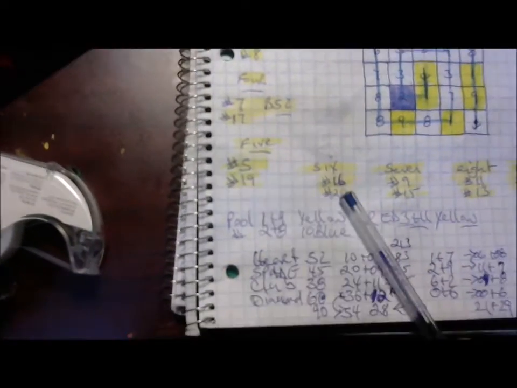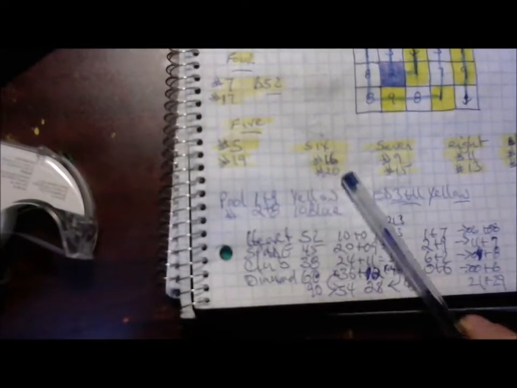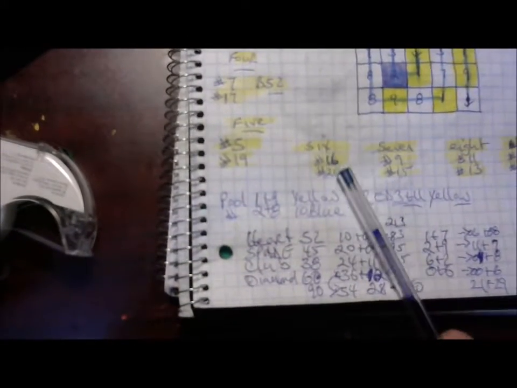This is my gateway. Inside of number 4, it equals 24. Inside of number 5, it equals 24. Inside of number 6, it equals 36. 36, creation of the half-life. 6 is the creation of the half-life.